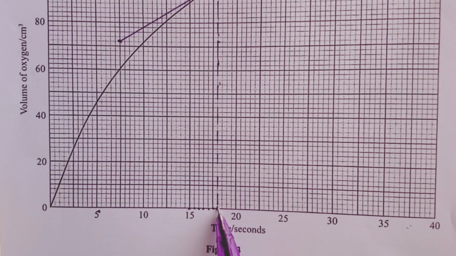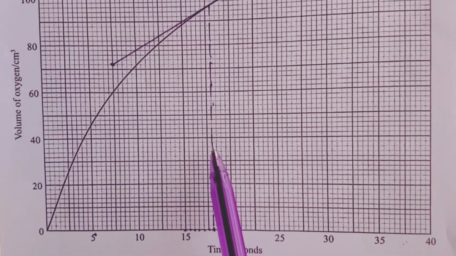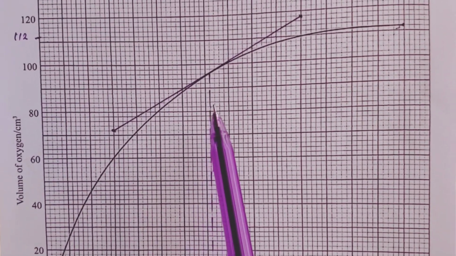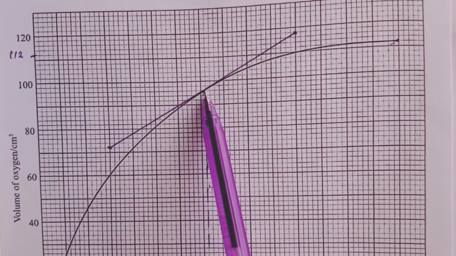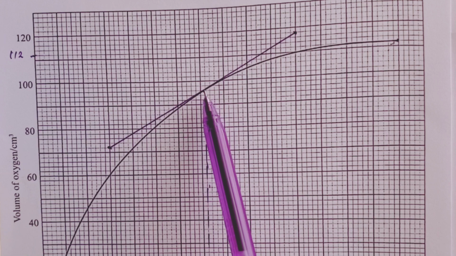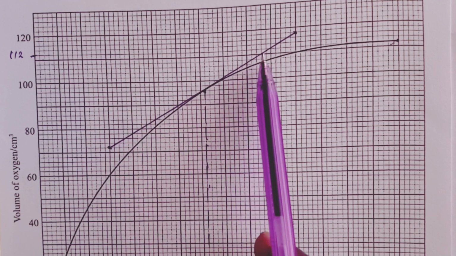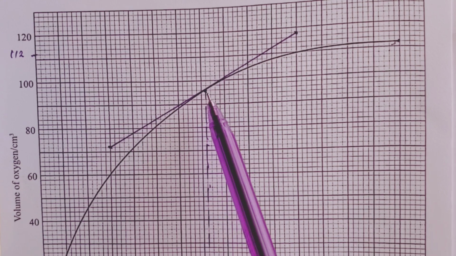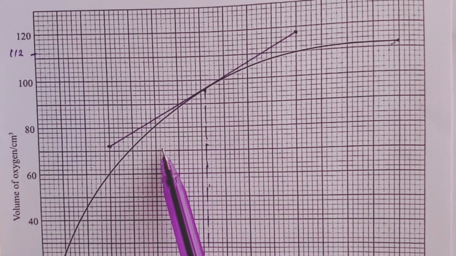So we follow it up to our curve, and then at that point, because this is what mathematicians would call instantaneous rate of change, we are supposed to draw a tangent that touches the curve only at that point. And then to get the rate, therefore, we would do change in y over change in x.